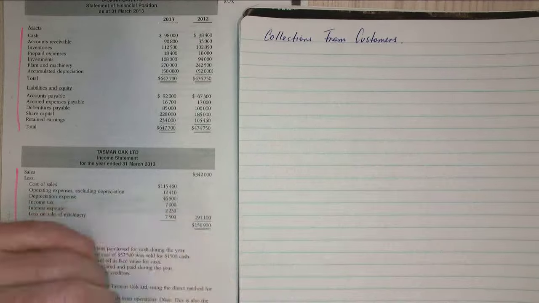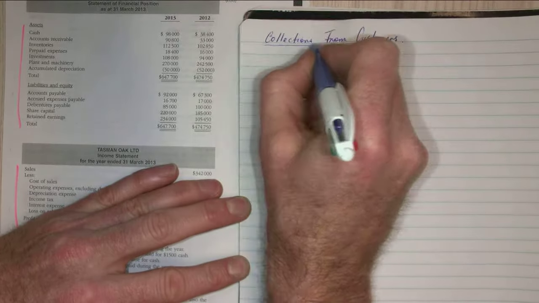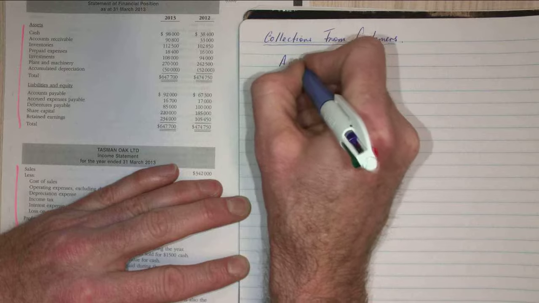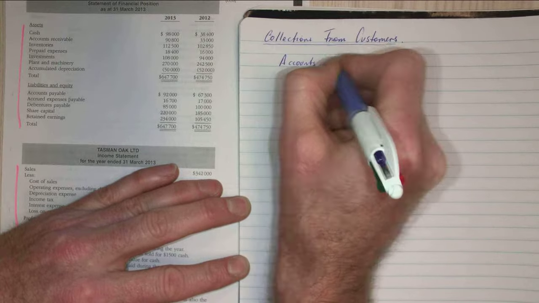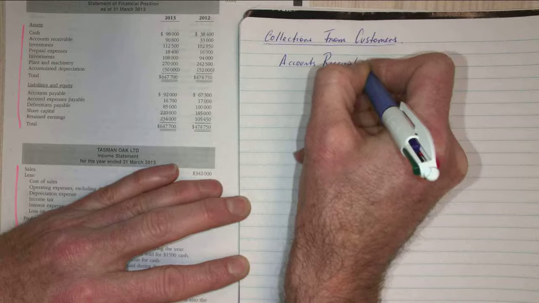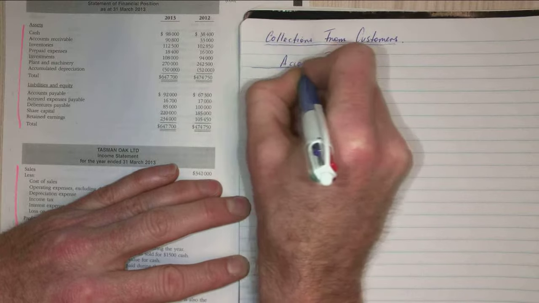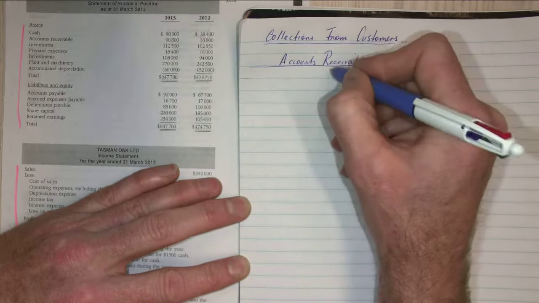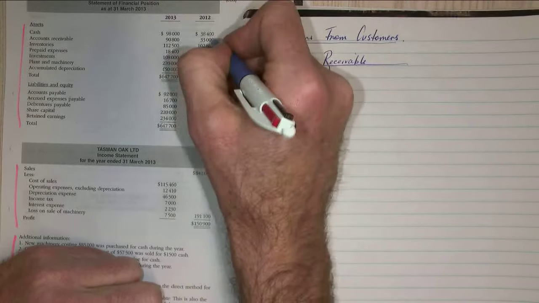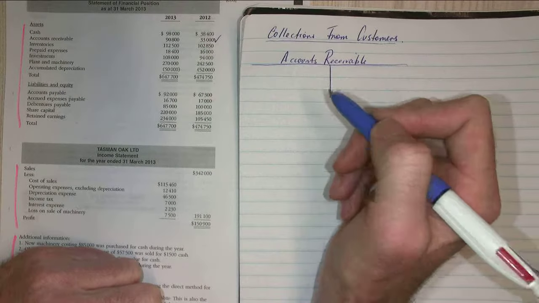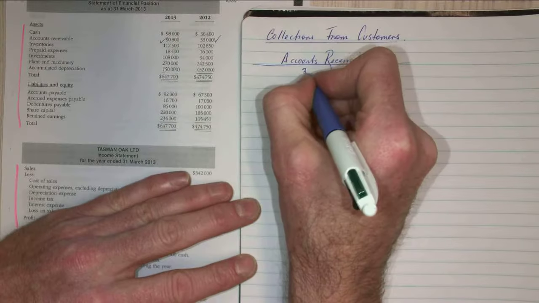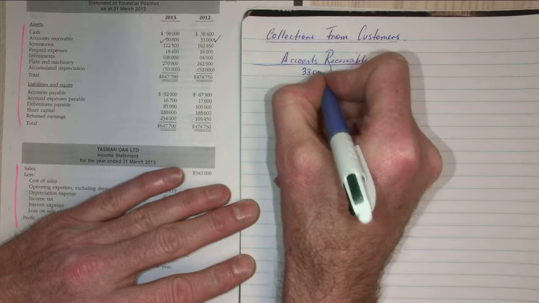My collections from customers goes through my accounts receivable. Now I look at my information: my opening balance for accounts receivable is 33,000, my closing balance is 90,800. So I'll just plug those two numbers in quickly.